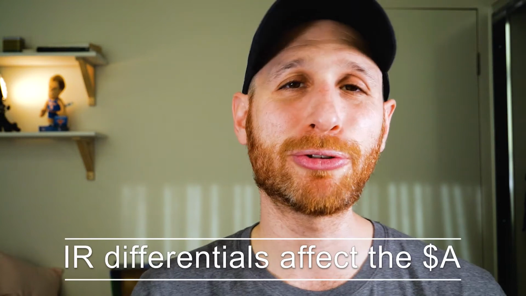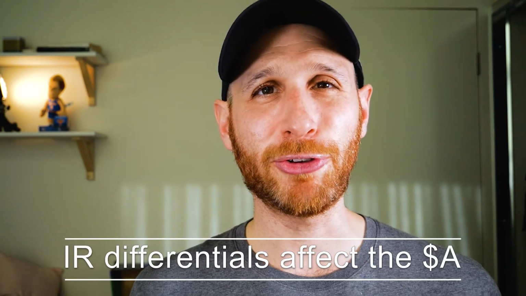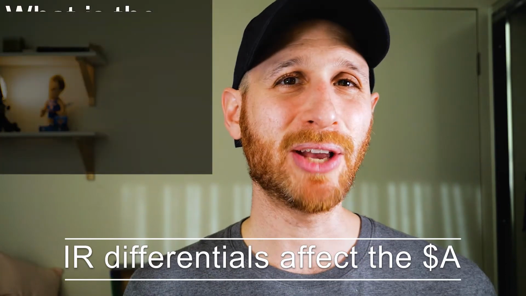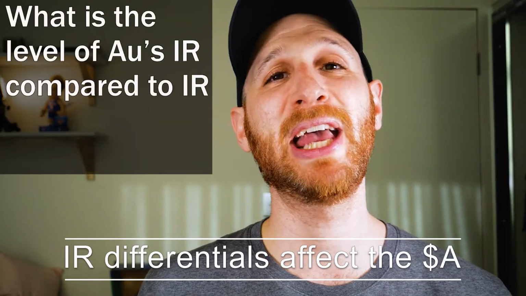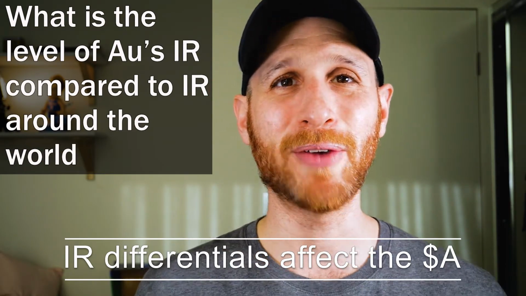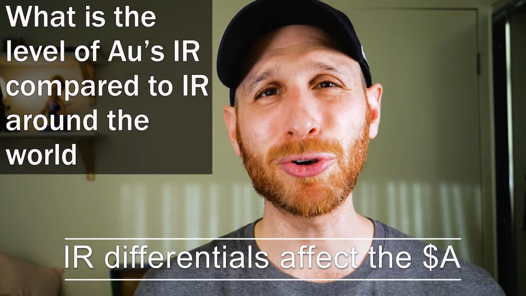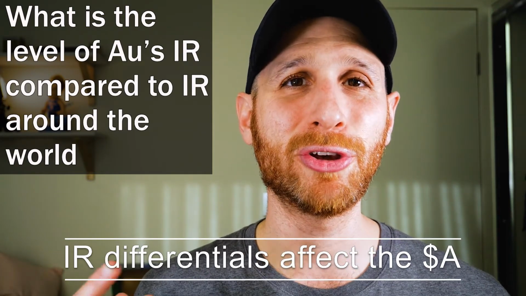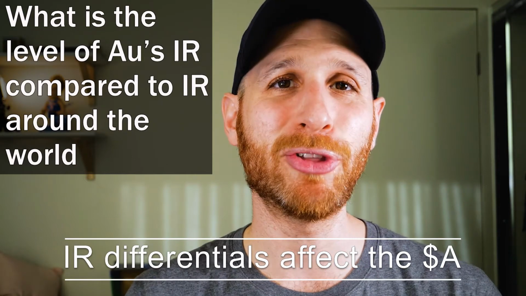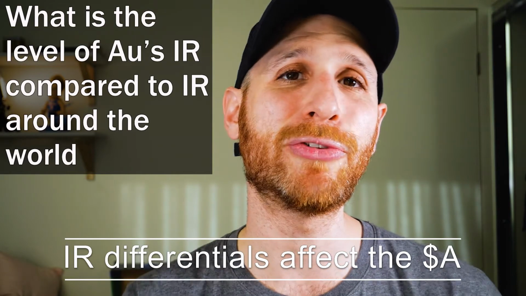So let's set exports aside for a second, and then let's look at this idea of an interest rate differential. This concept of the interest rate differential is just like looking at what is the level of Australia's interest rates compared to interest rates around the world. And what happens is people who have some extra money and would like to save it in a bank look all around the world to the country that will provide them the greatest return. And in terms of the return for saving, that involves the interest rate.